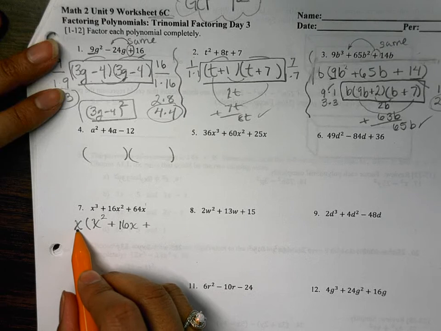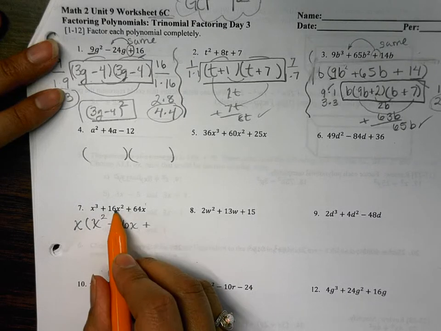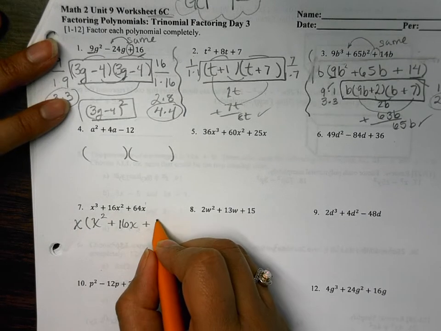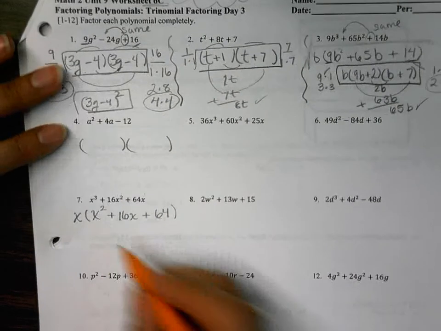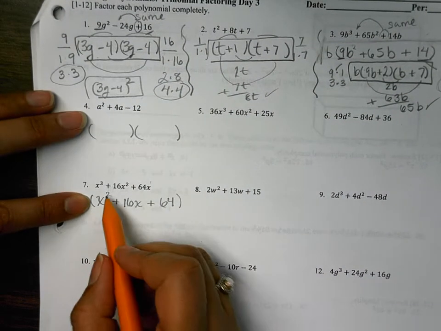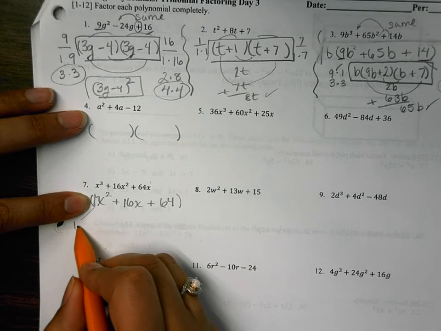16x. X squared. Just x, right? Because I already have an x out here. X and x will make the x squared. Yeah. Okay, plus what? 64. Okay. And then I'm going to cover that guy.